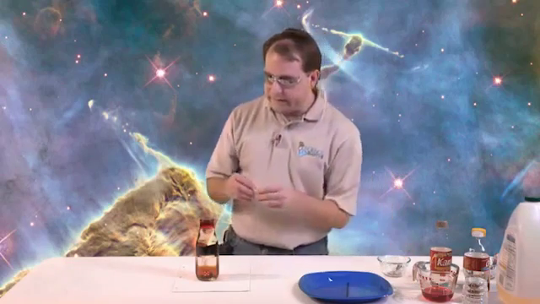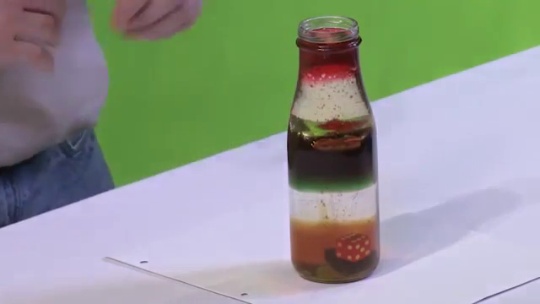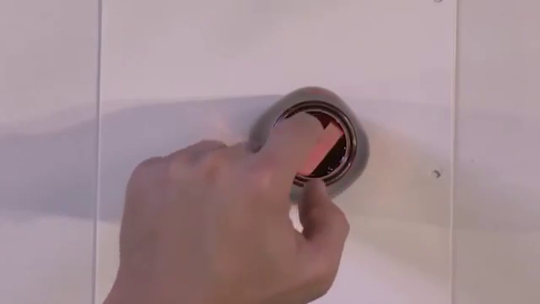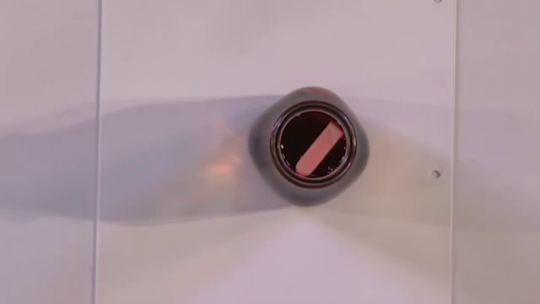Here is a piece of wood. Let's see what a piece of wood does. The piece of wood actually stays right in the top of the container. It doesn't actually go anywhere, it just stays right on top. So this wood is actually less dense than even the alcohol. Not even dense enough to go down any farther.